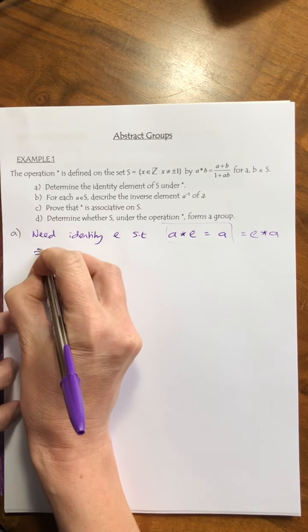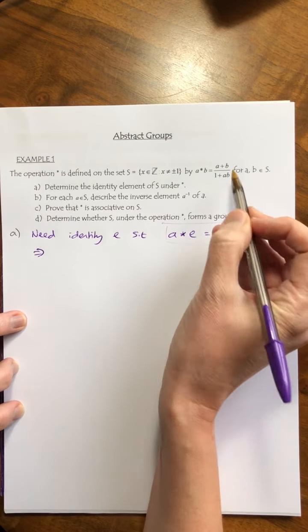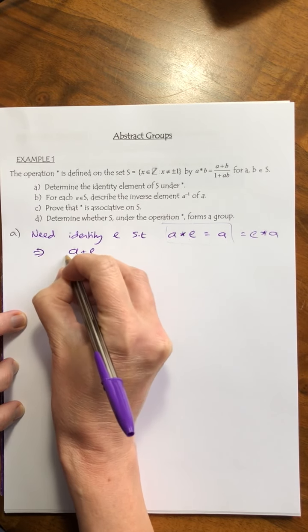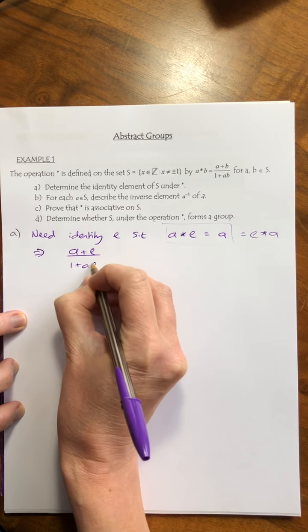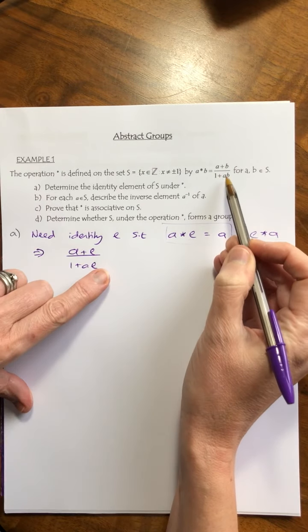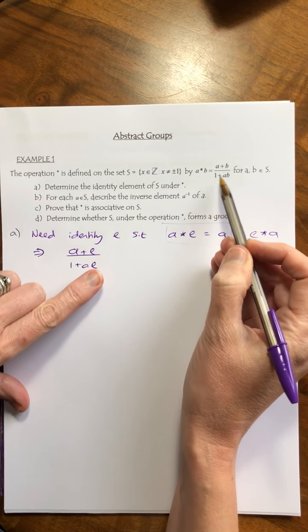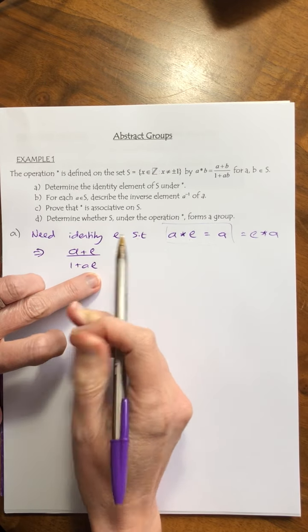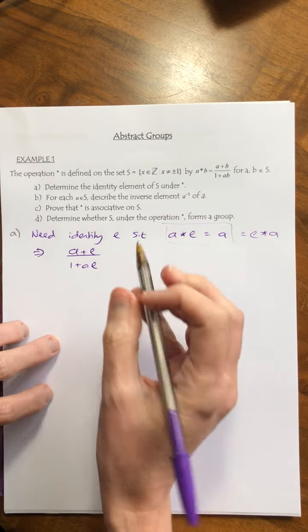So what we are looking for, really in place of B, I'm going to be putting this mystery element E. You could of course leave the B's in there and rearrange for B, but I just want to make it obvious all the time. Right, I'm looking for the identity, so I've put that E in there.